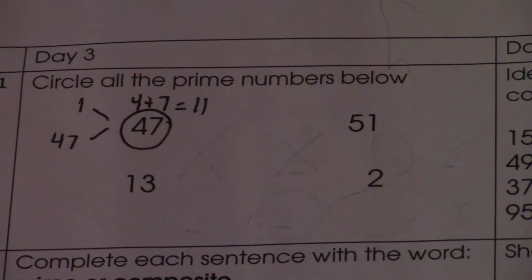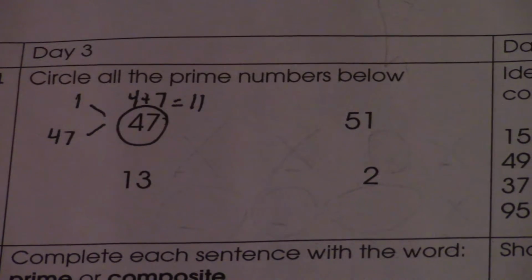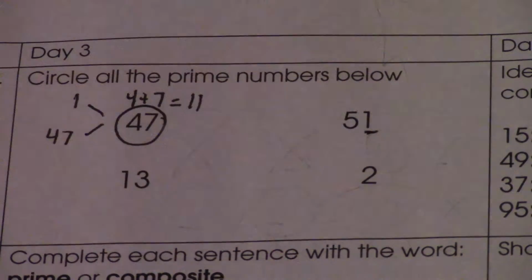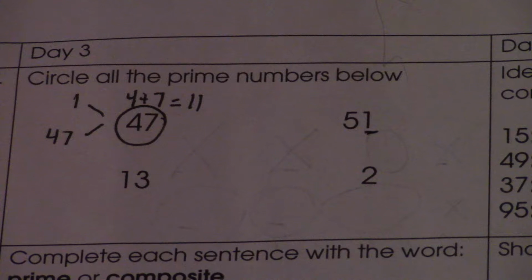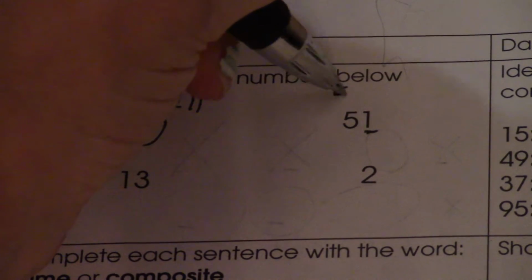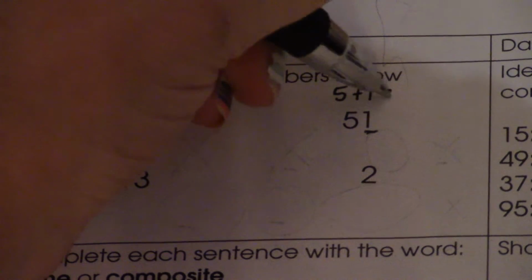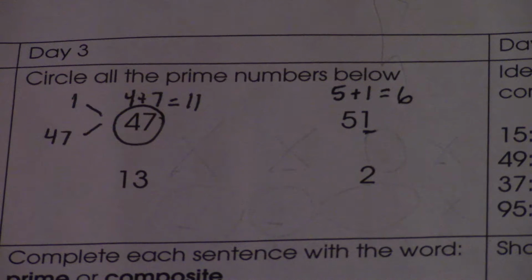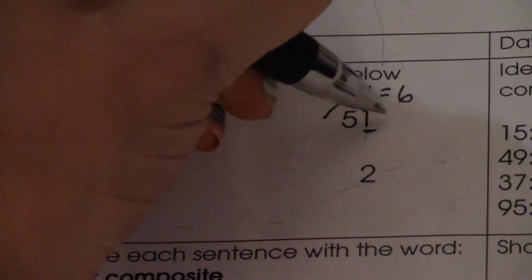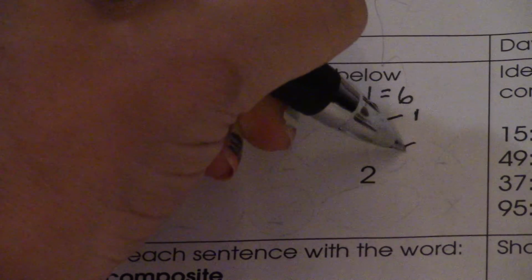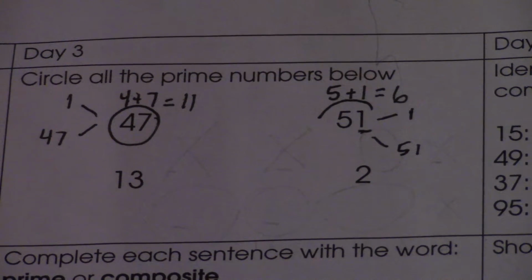Let's look at 51. I'm going to look at the ones place first. It doesn't end in a 0 or a 5 or an even number, so it's not divisible by 2, 5, or 10. So I'm going to add the digits together. 5 plus 1 equals 6. Now I know that 6 is divisible by 2 and 3. So I know that there's going to be a third factor. So it's 1, 51, and let's see.